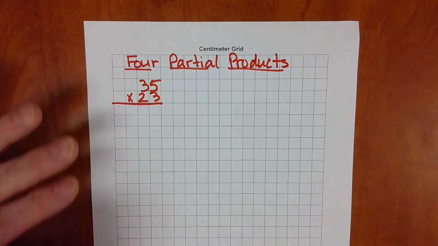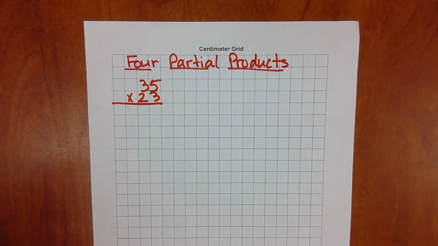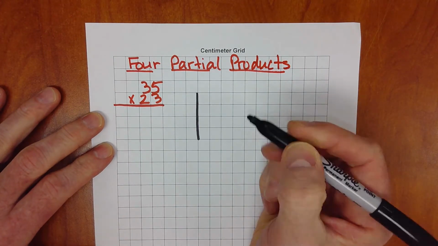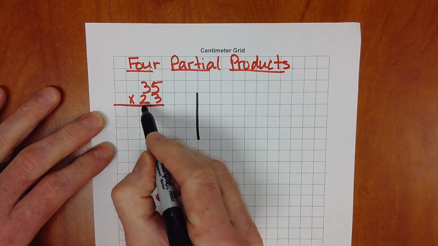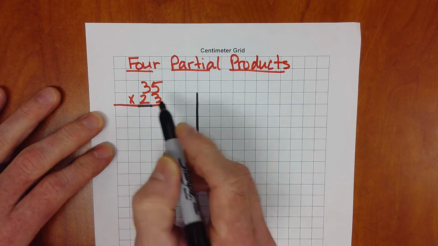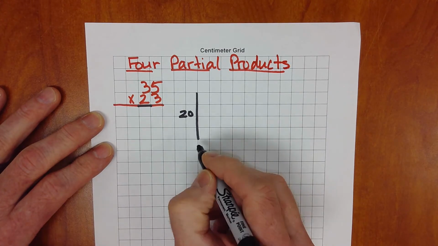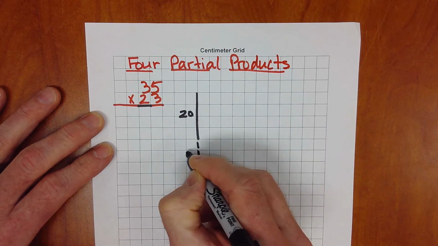Now, kind of like we did with division, we're going to introduce partial products also with an area model. And kind of like what we did with division, we are going to start by writing down our dimensions. We'll put down our first dimension on the left. Doesn't have to be a certain length, but my first dimension is going to be 23, so I'll put down the 20 first, followed by 3 dashes to represent the 3.